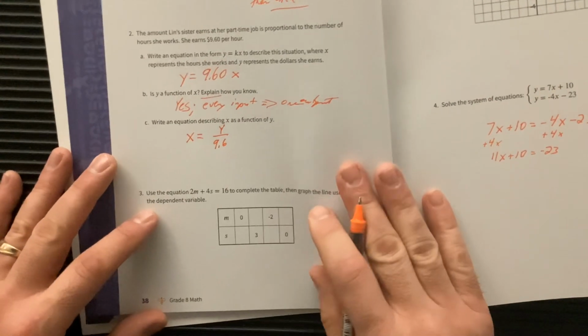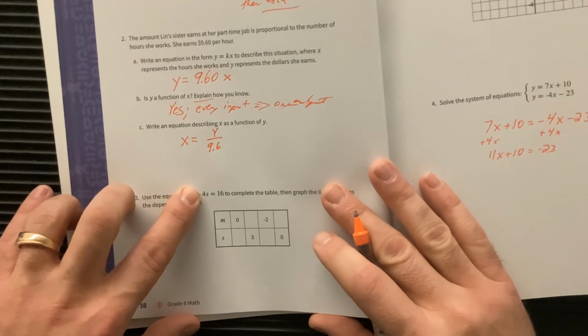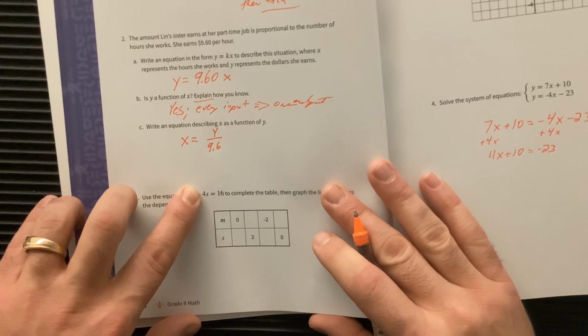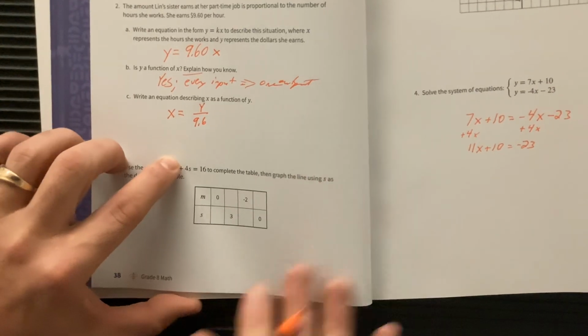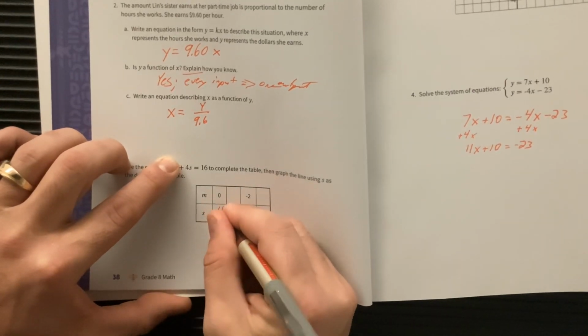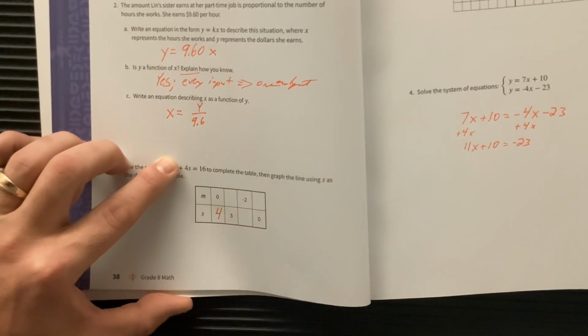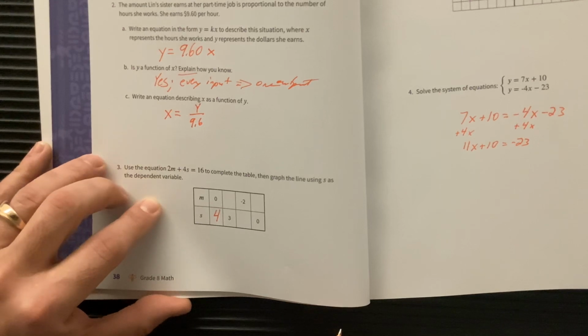All right, question number 3. M equals 0, right? If this is 0, what is S? 4 times what is 16? 4 times 4 is 16. Next one.